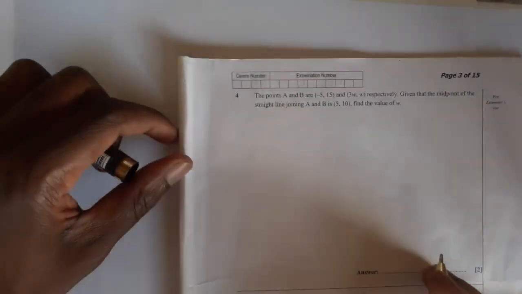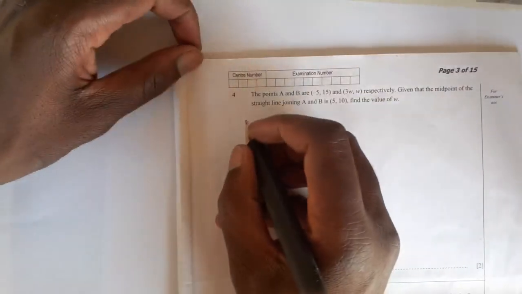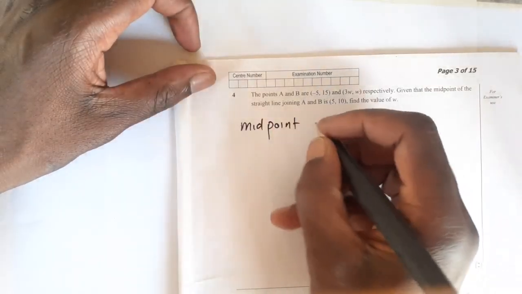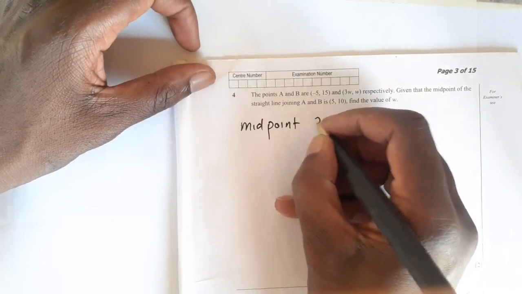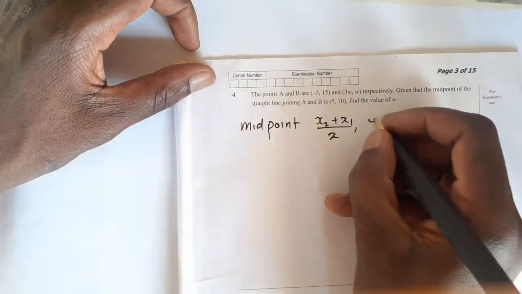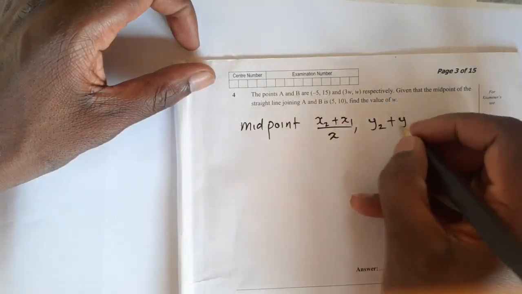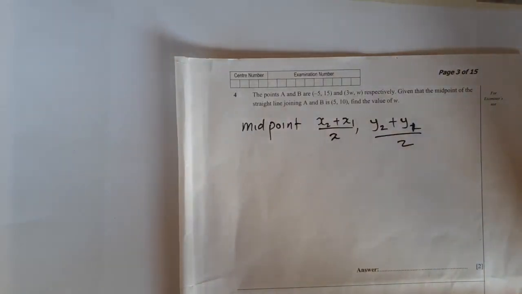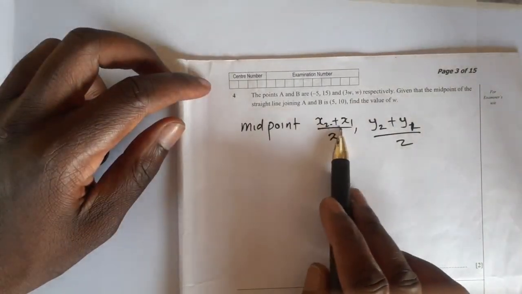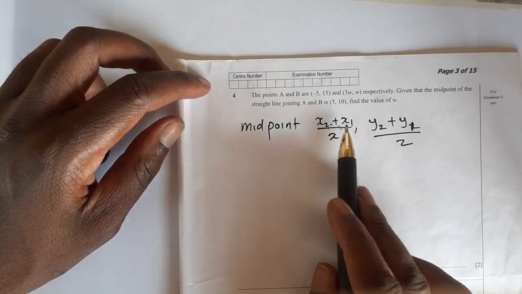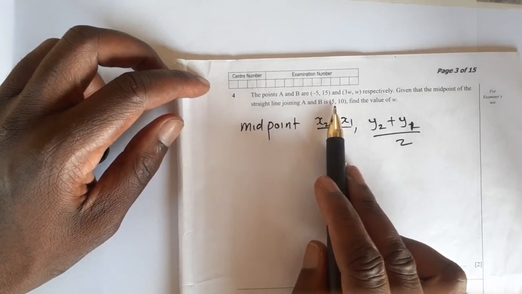I'm sure we should know that to find the midpoint, we always use the formula x1 plus x2 over 2, y1 plus y2 over 2. These are the coordinates that give us the midpoint. So when we deal with this one, it will give us the x coordinate for the midpoint, which in this case is 5.